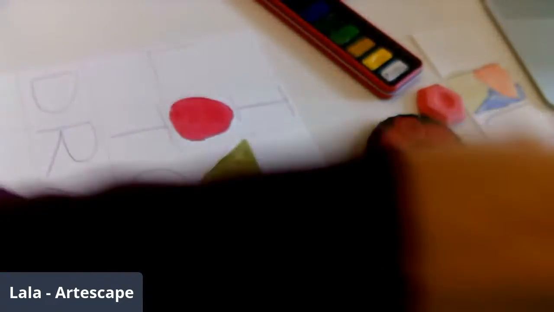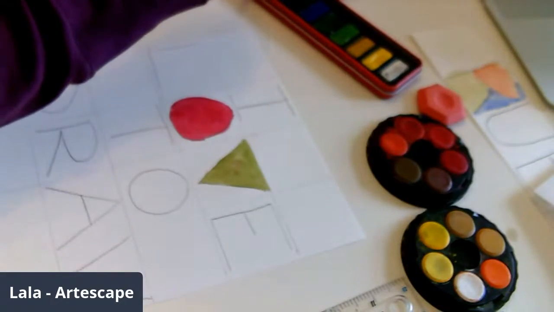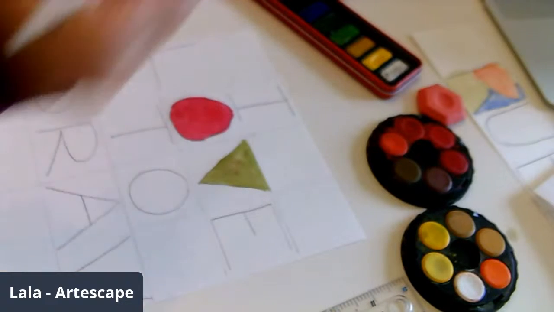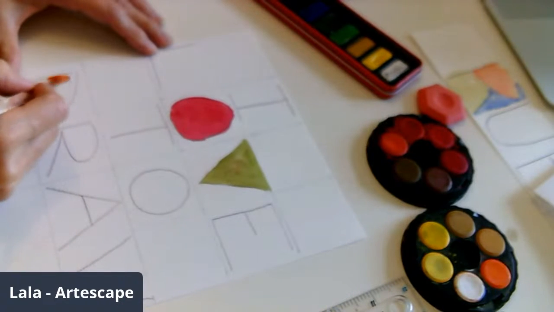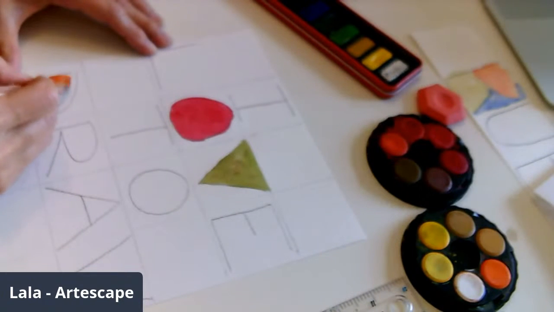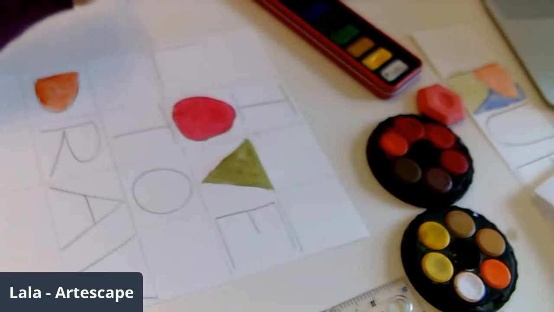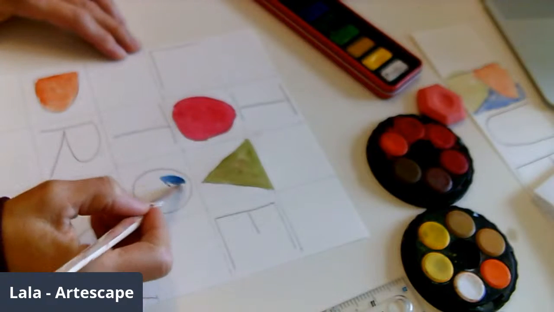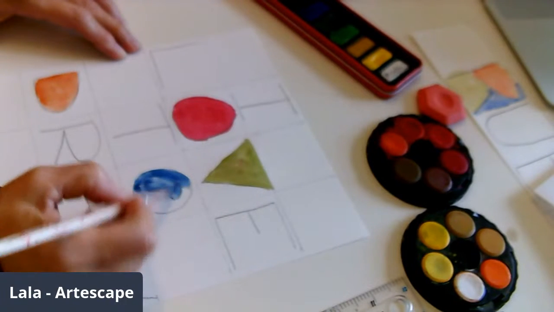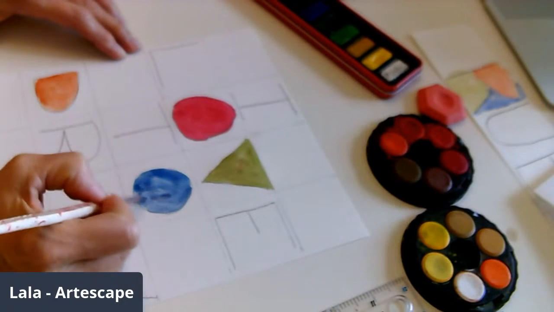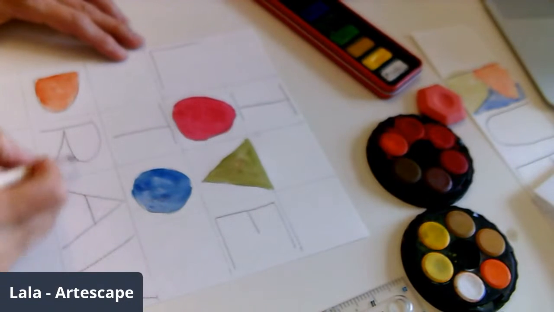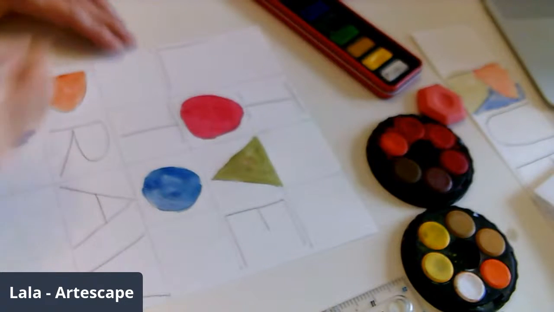I'm just doing a kind of inside shapes at the moment. I think I might choose a sort of brick colour here. Slightly unusual. I'm going to do that down here. And then I'm going to go back and go around some of these. Start to fill that in. And blue. Like so. And maybe I'm going to do just a blue square here.